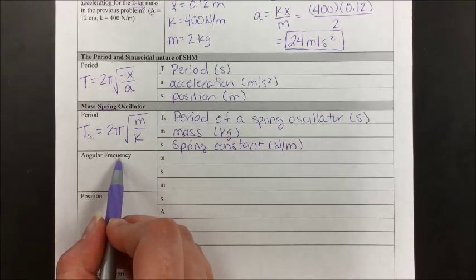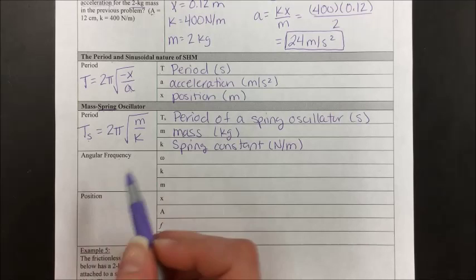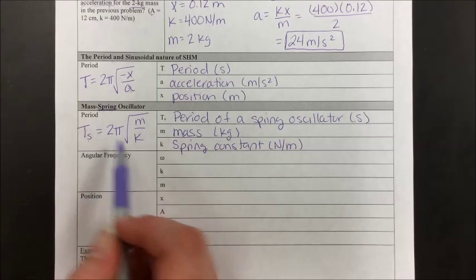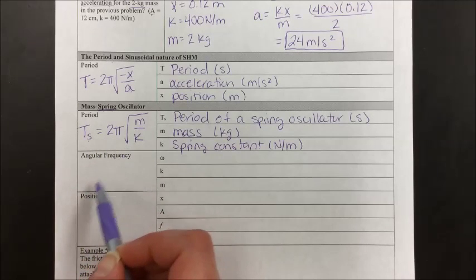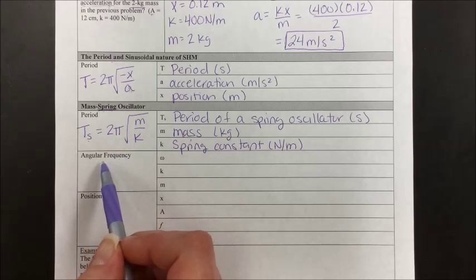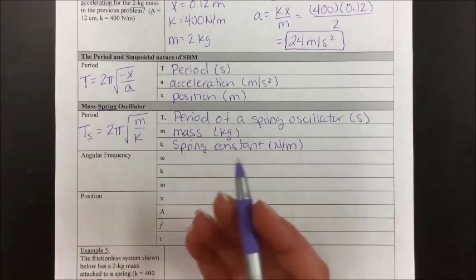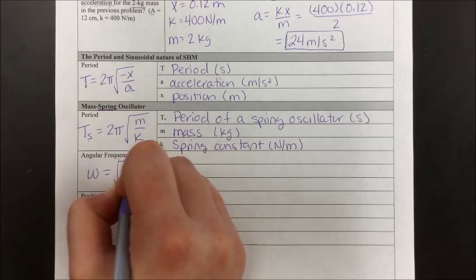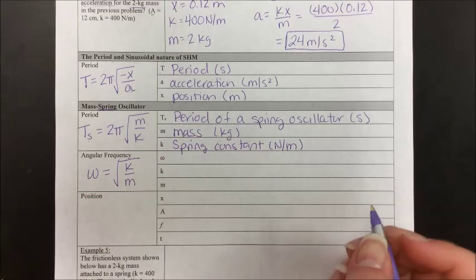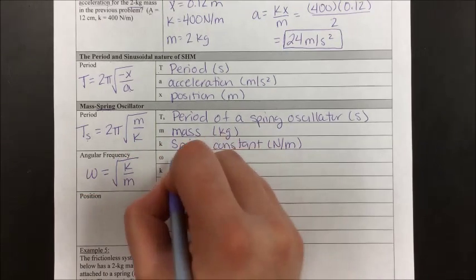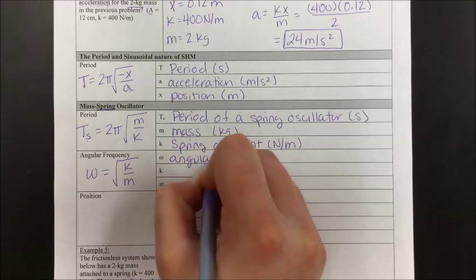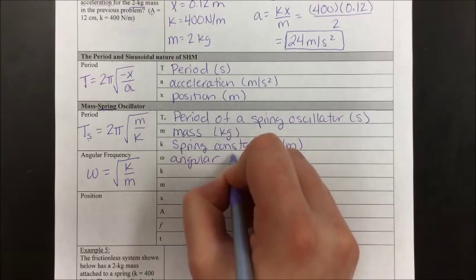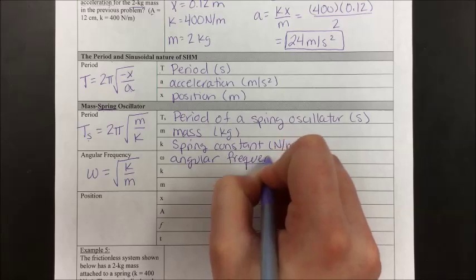And then we have angular frequency, and we use angular frequency because we're talking about a repetitive motion, and circular motion can be, and often is, simple harmonic motion. So we use angular frequency in this one scenario. And so angular frequency is going to be the square root of K divided by M. So nothing really new, but we of course need to make sure that we're using it.